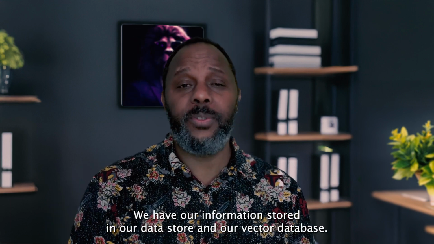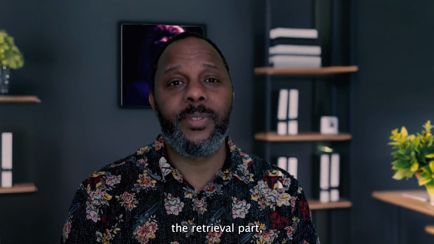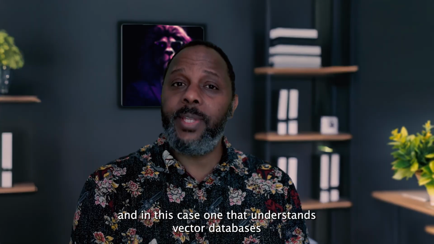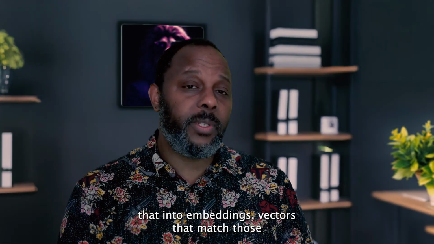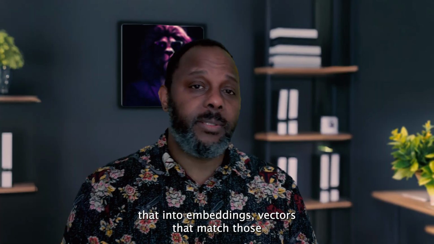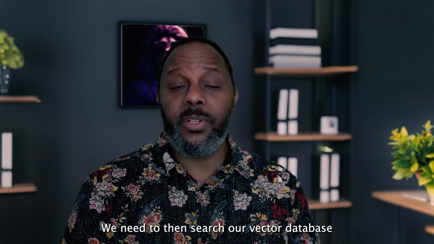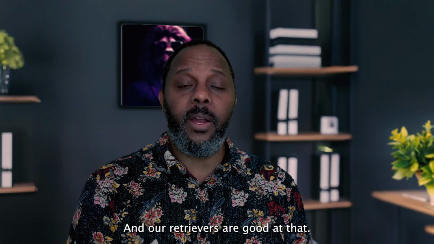We have our information stored in our data store, in our vector database, and we're ready for our last concept, the retrieval part. We use special retrievers, and in this case, one that understands vector databases that'll take our user's input and convert that into embeddings, vectors, that match those that are stored in our vector database. We need to then search our vector database to pull back the things that are related. And our retrievers are good at that. They know how to do that.